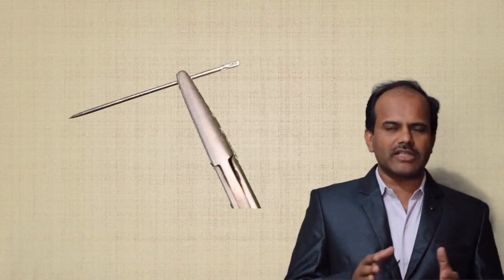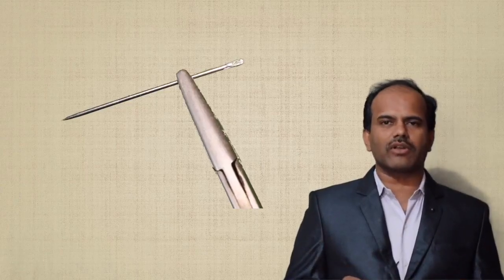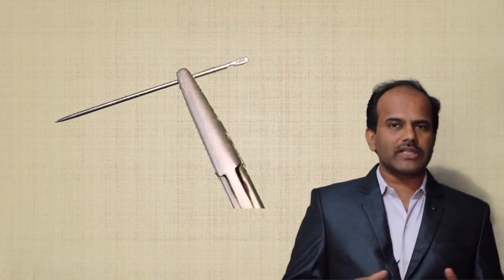First we look at what a straight needle and a curved needle are. A straight needle is just like what we use for sewing cloth. We can use the straight needle where we have sufficient space for our hand movements and instrument movements, for example for suturing the skin.